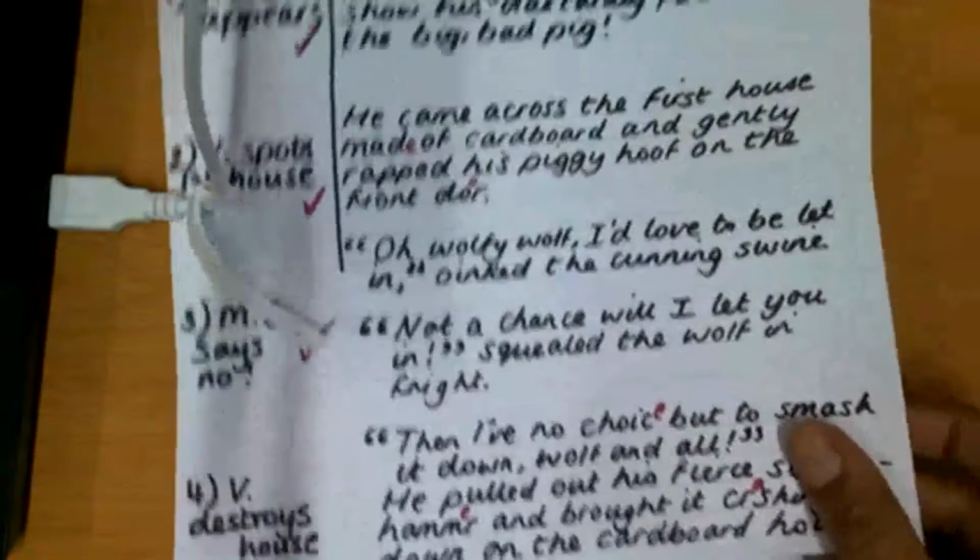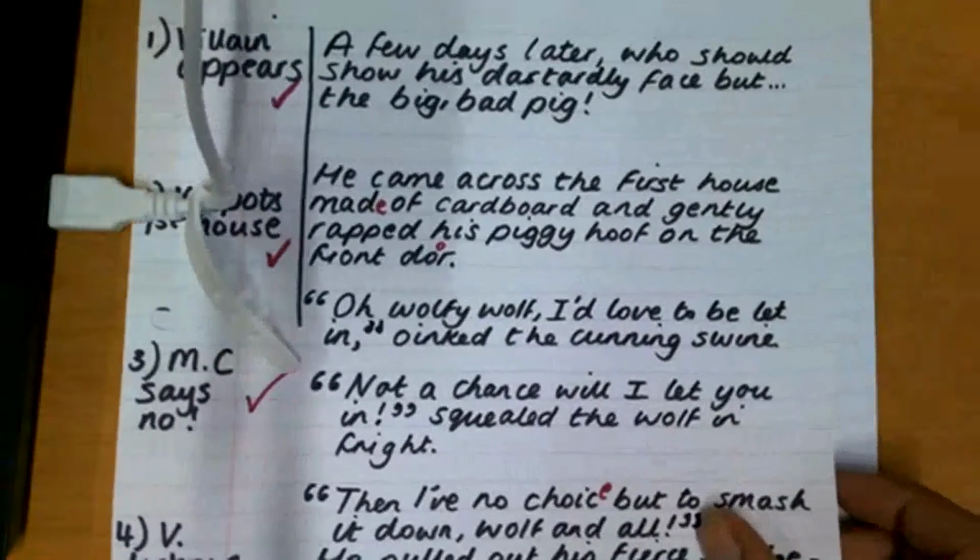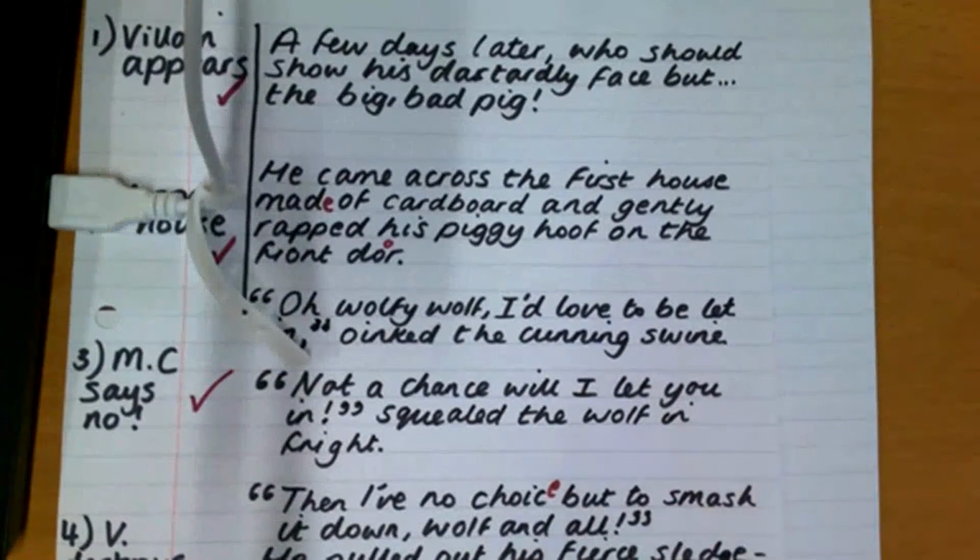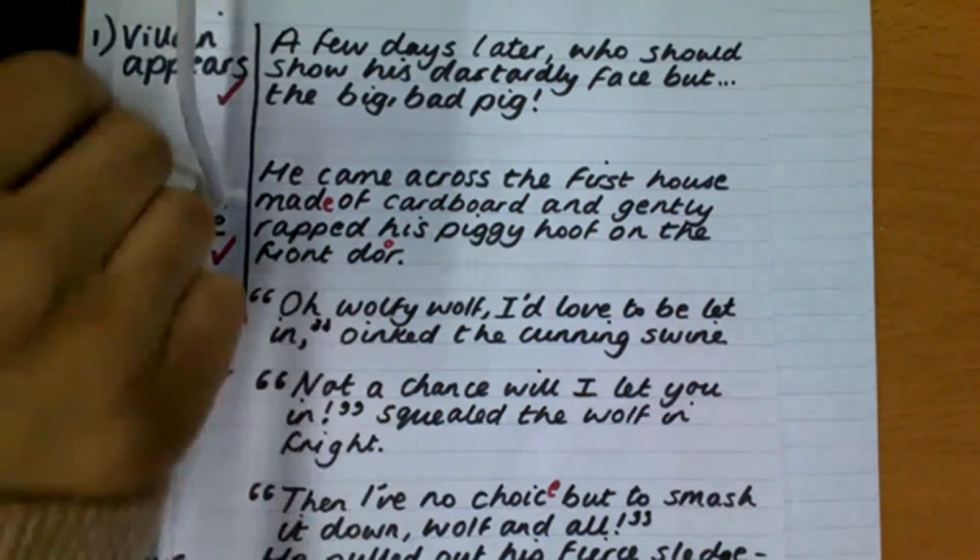So you are going to be writing about how your villain comes along, spots the first house, and destroys it. So I'm looking very excited to see how inventive we can get with our materials and how they get destroyed.